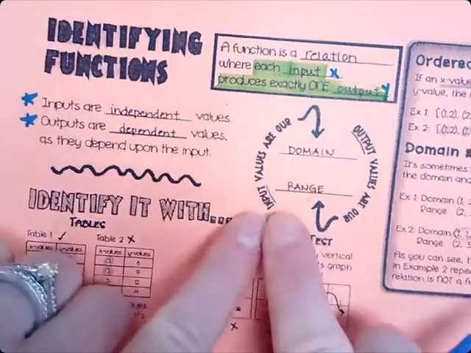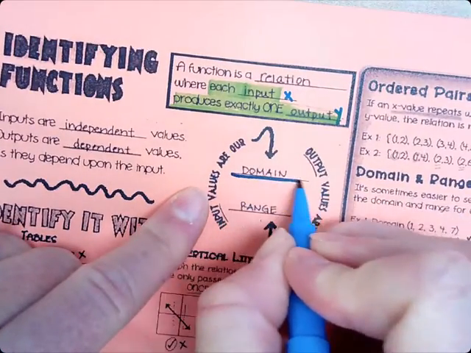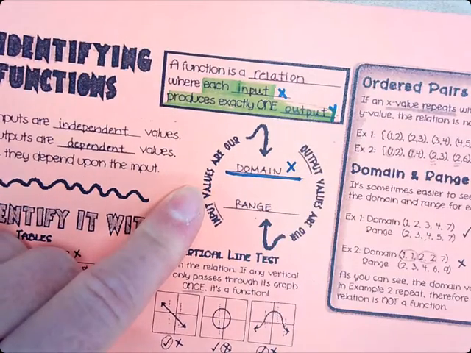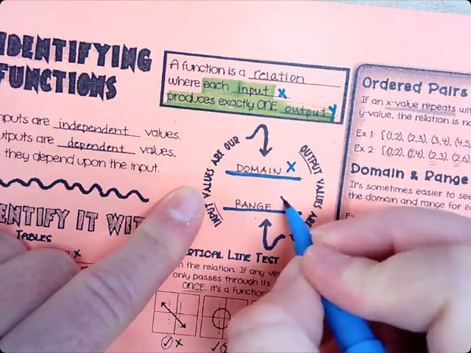So x is independent. Y depends on what x is, depending on the function. Okay? Input values are the domain. So what variable do we put with the domain? X. Remember how I said that many, many times yesterday? And then what variable is the range? Y.